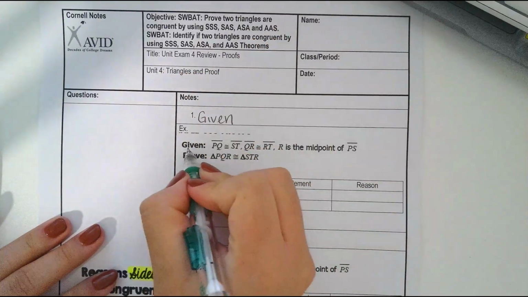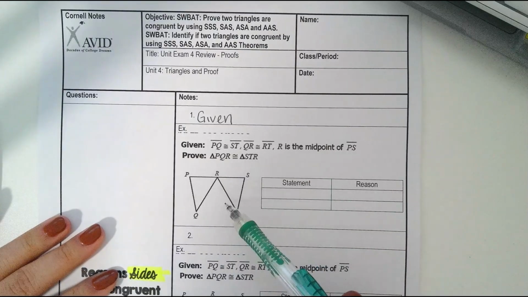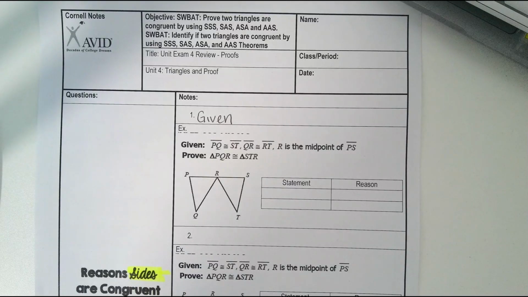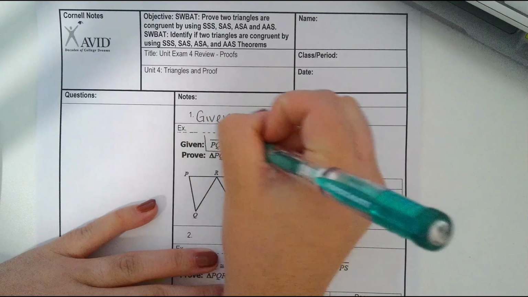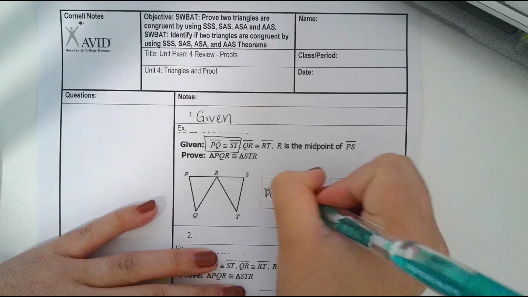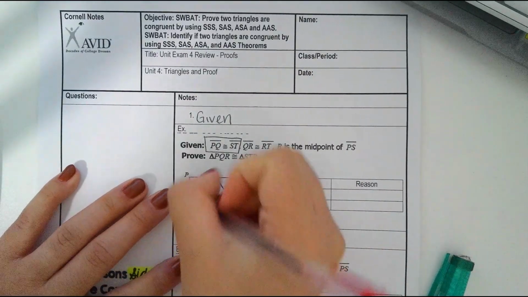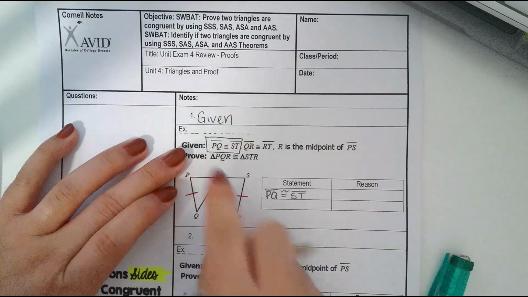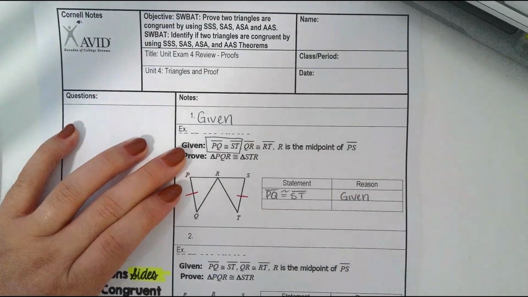So here we're going to have examples like this, given information of what we need to prove in a diagram. And based on this, we're supposed to identify congruent sides and congruent angles. Okay, the first one is this one, given that side PQ is congruent to side ST. Given that, I want you to get your red pen and put those annotations. Side PQ congruent to ST. How do we know? Because it was in the given information. So over here on reason, the reason is because it is given to us.